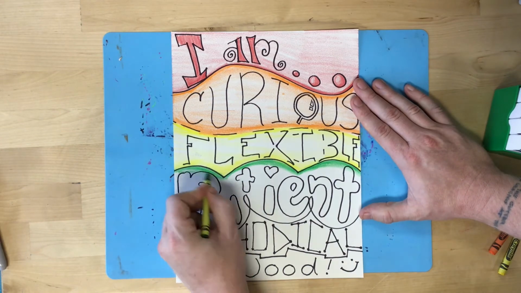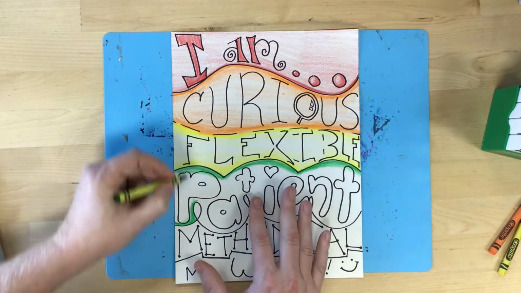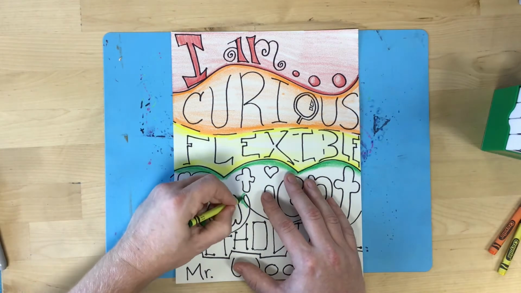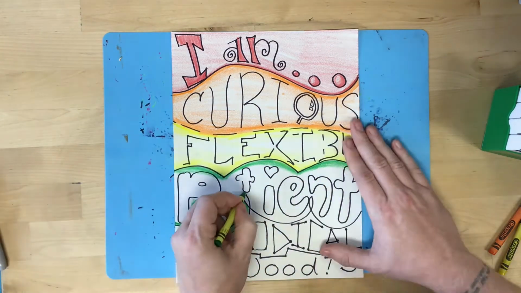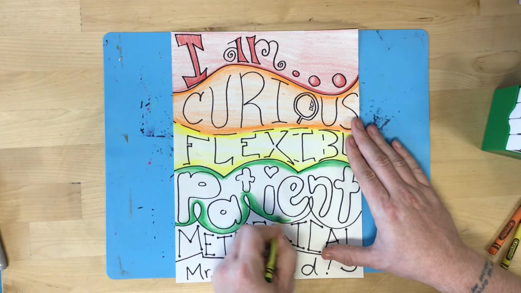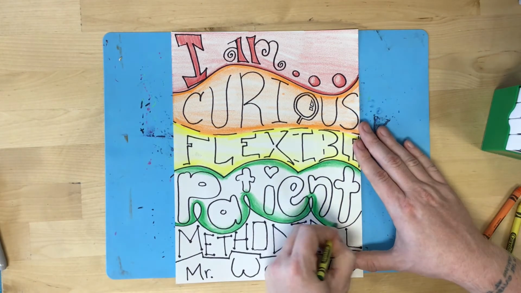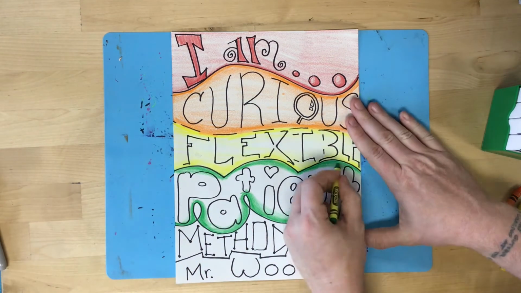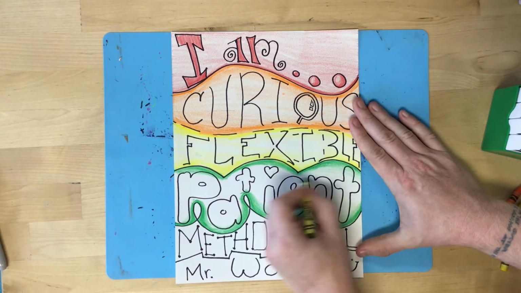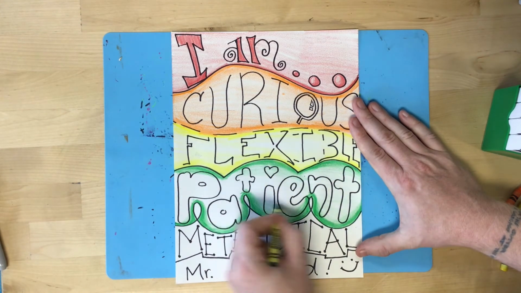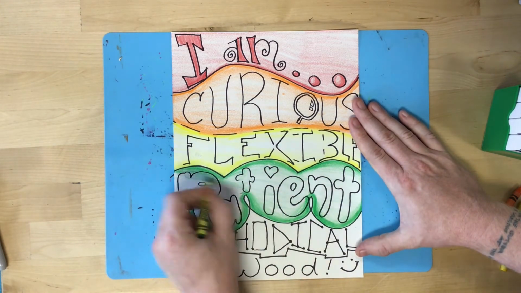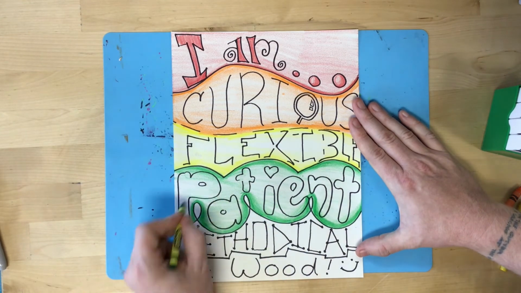I also went back over the letters, especially on the bigger bubble letters. I pressed a little bit harder in those areas to make sure the words would stand out from the background. Now, as always, of course, you don't have to copy every single thing that I did in my design, but I do want you thinking about those basic strategies.